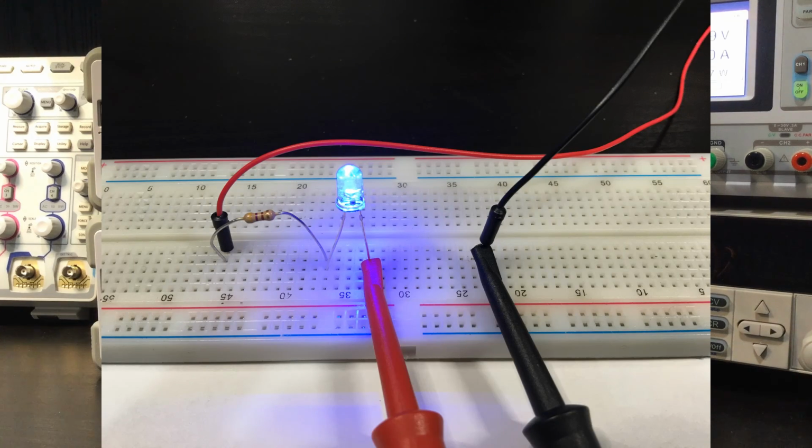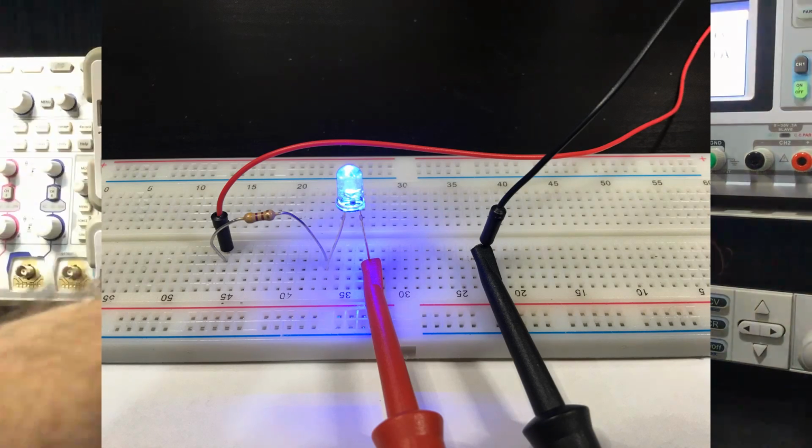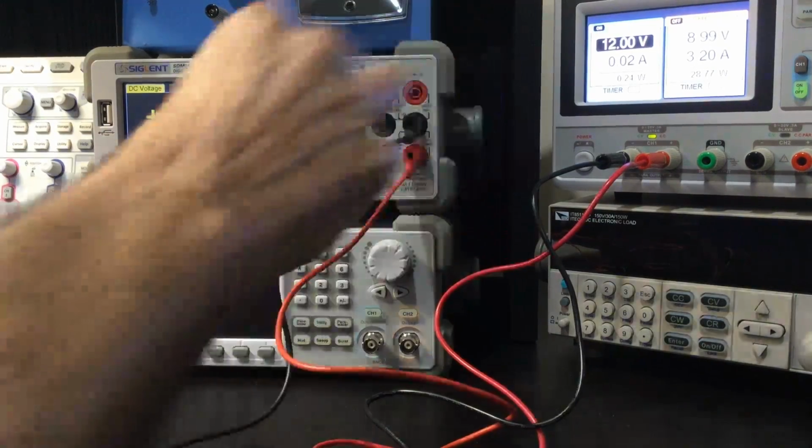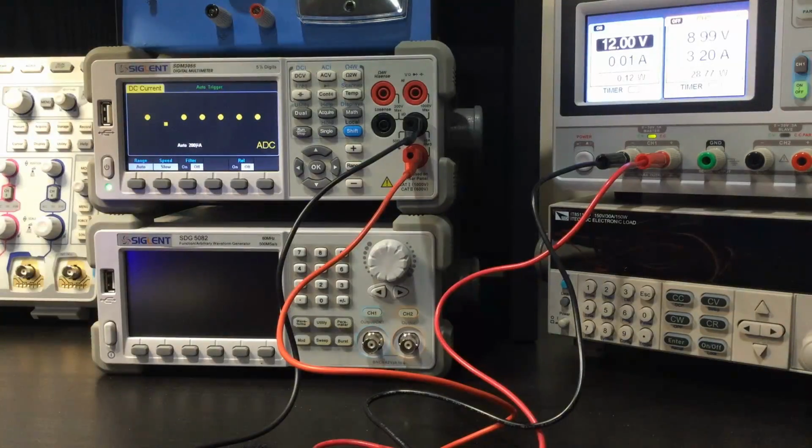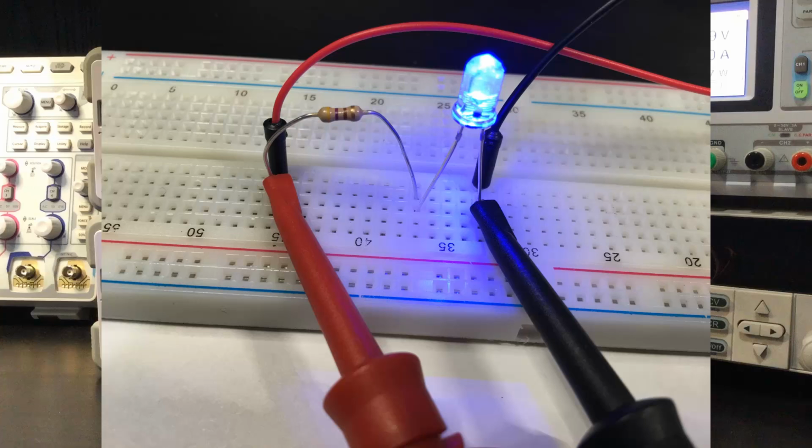To measure current, the meter goes in series with the circuit. So we're going to switch this over into the current input, and we're going to switch the meter into DC current mode. And it turns out to be 18.93 milliamps, which is exactly what we designed the circuit to be. Right? We went from a 440 ohm resistor, which would have provided 20 milliamps. We increased it to the next standard resistor value, which was 470 ohms.